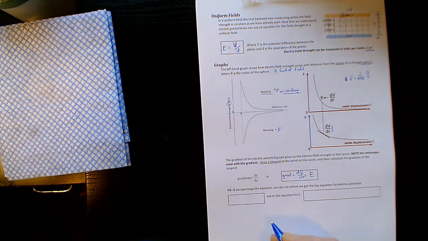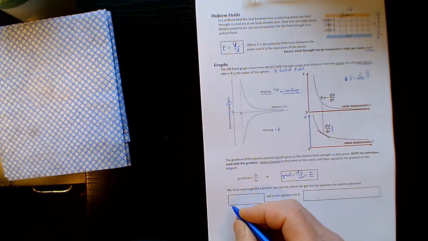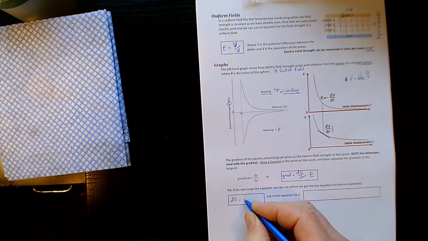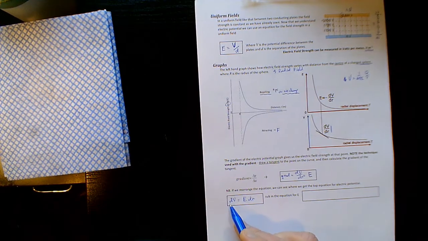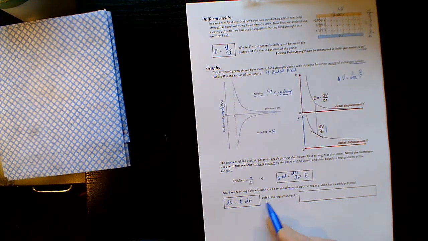And if we want to put it all together, this is very much beyond what you need to do, but just to show where it's coming from, if we want to find the actual change in potential, we just need to integrate that.